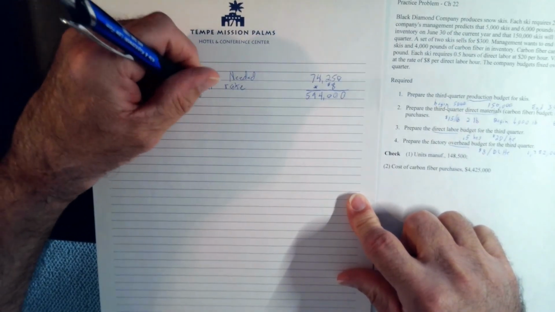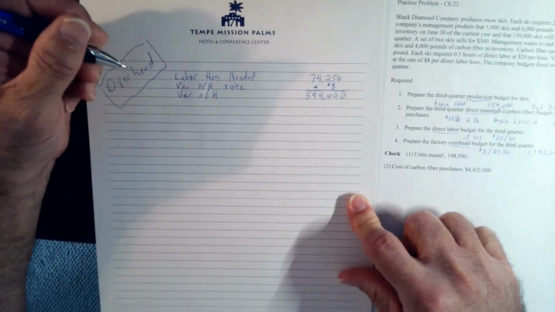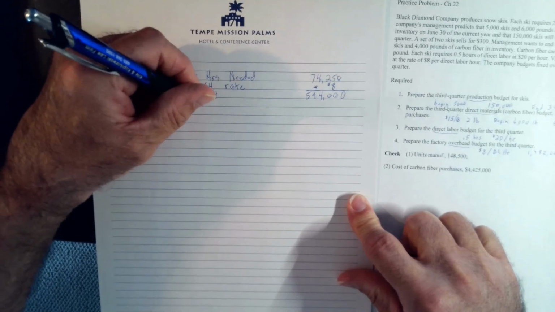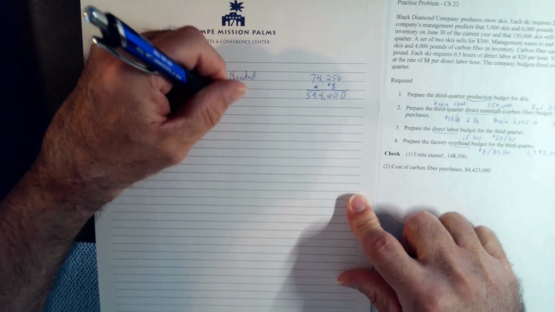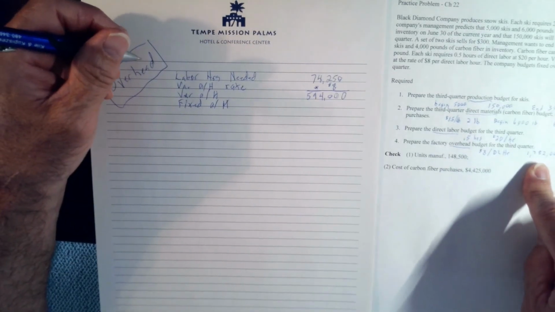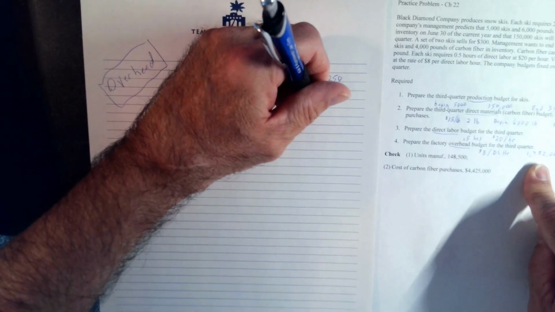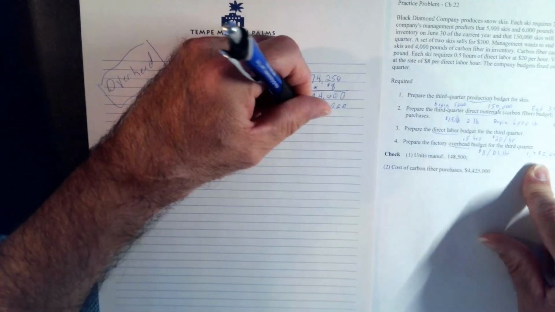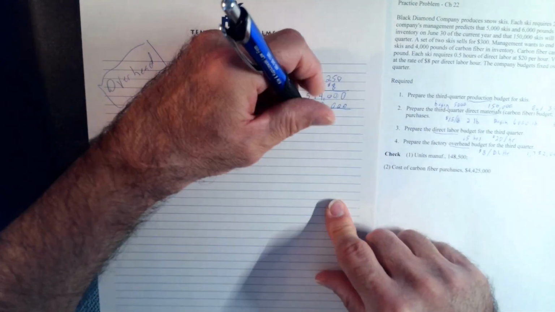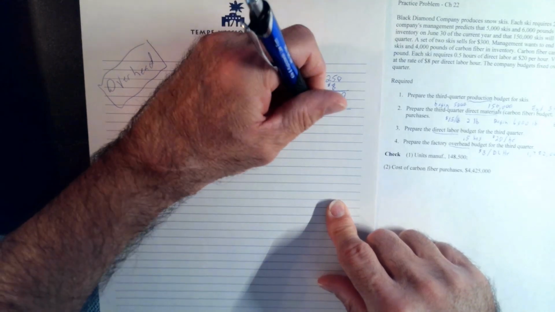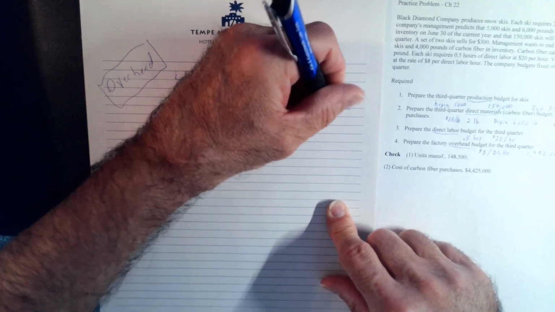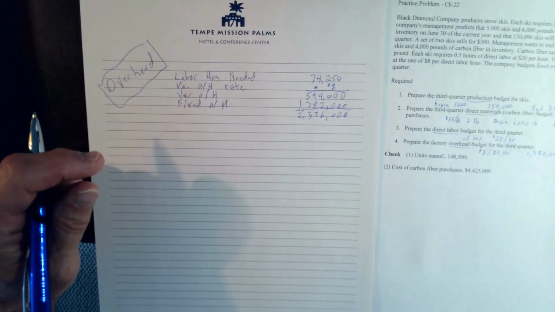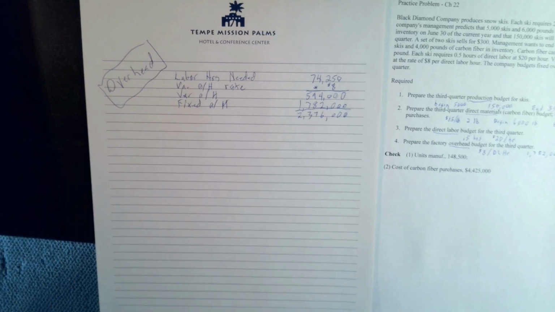And then fixed overhead is a given number. And the given number was 1,782,000. Equals, and total is 2,376,000. And that is total overhead. Thank you very much for your time.